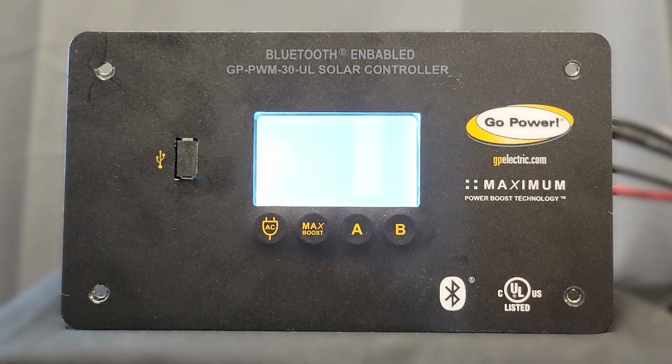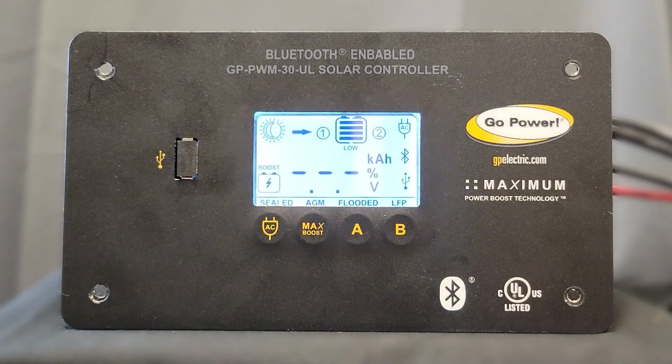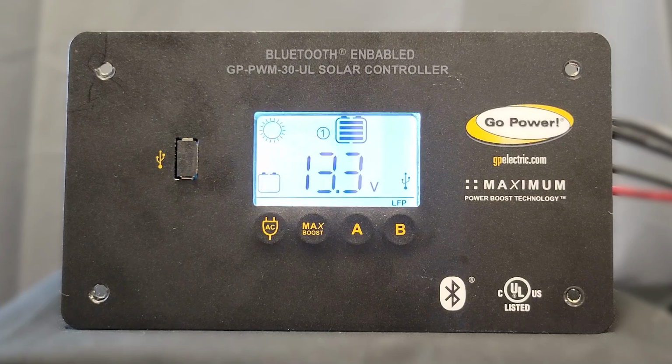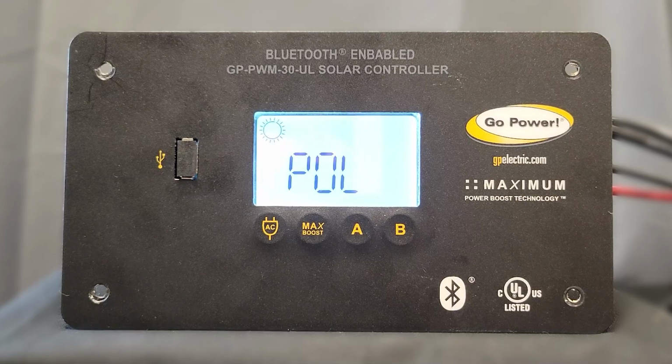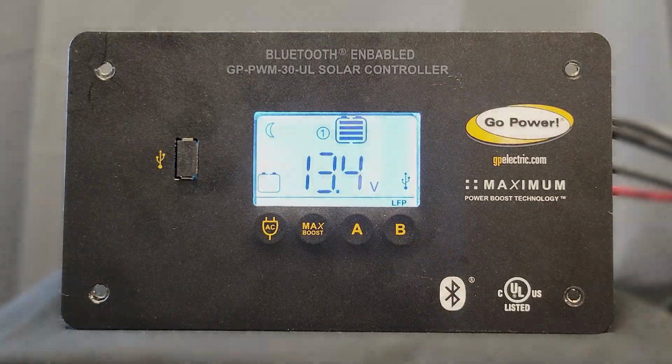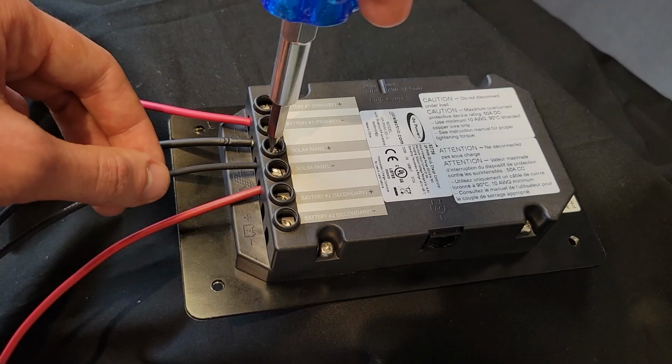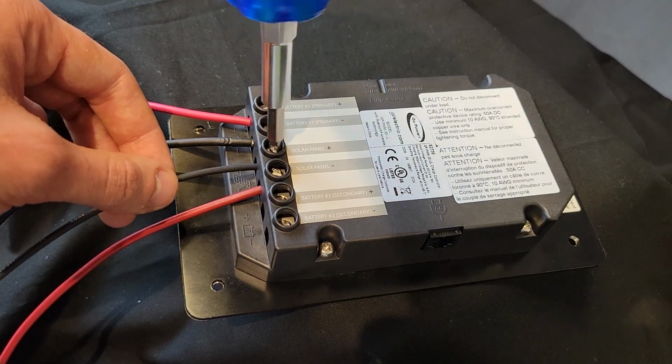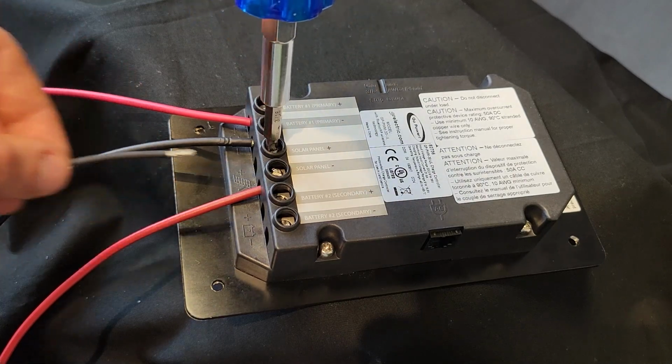If your solar controller encounters errors, it will display a code to indicate what the issue is. A common example is turning on your controller and hearing a loud beep. You see the screen reads POL. This is due to your solar connections being reversed, and the controller is indicating a reverse polarity error. Thankfully, this can easily be remedied by changing the placement of your solar wires.